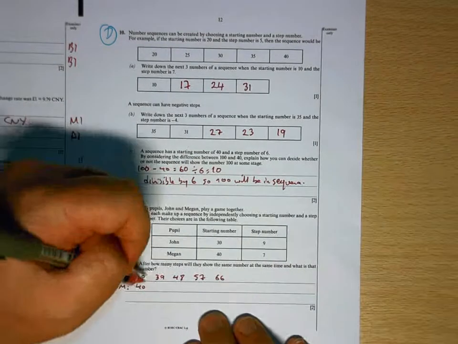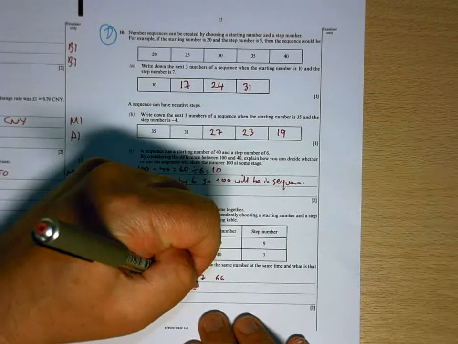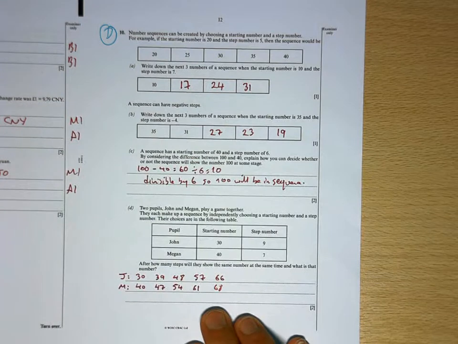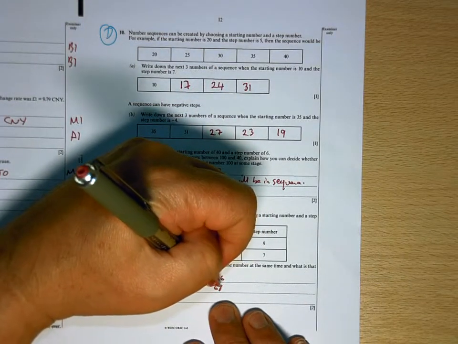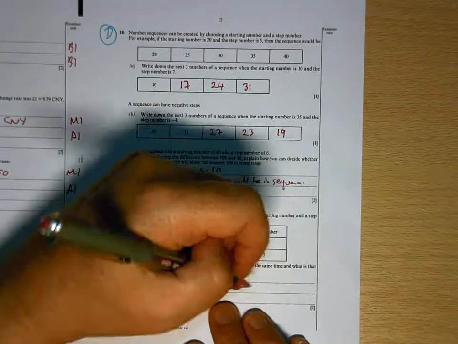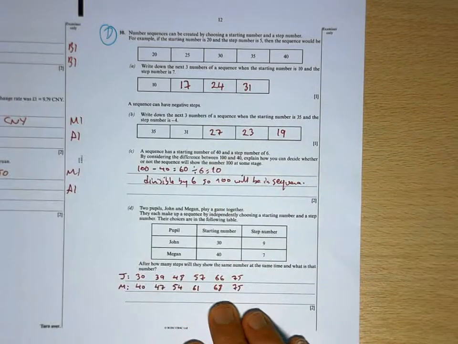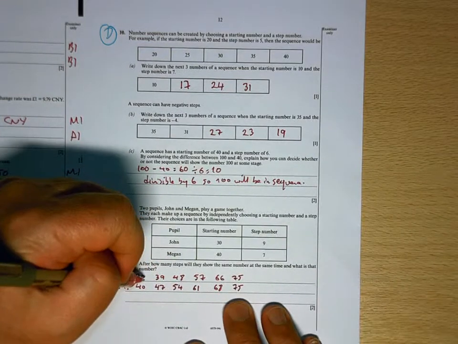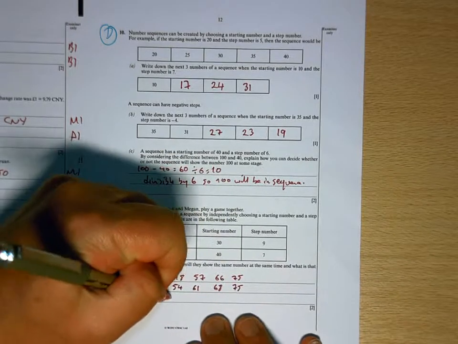Let's see if Megan gets there yet. So 40, 47, 54, 61, 68, not there yet. 68 and 7 is 75. 66 and 9 is 75 as well. So 75 is the number after 1, 2, 3, 4, 5 steps.